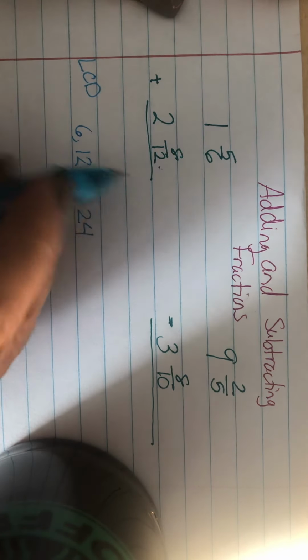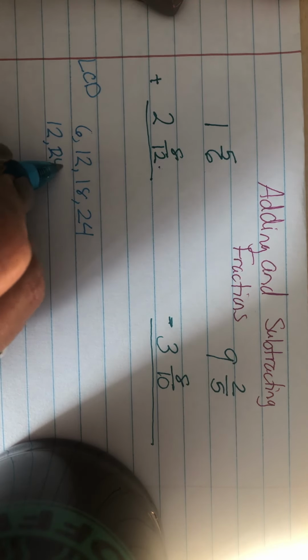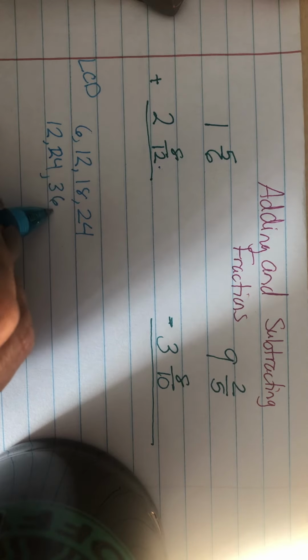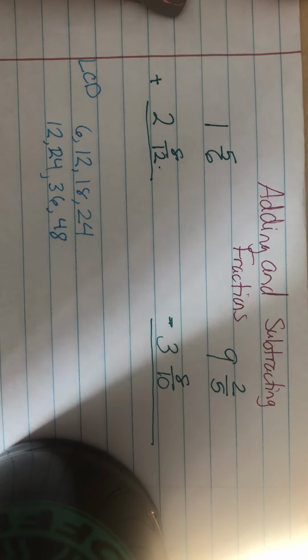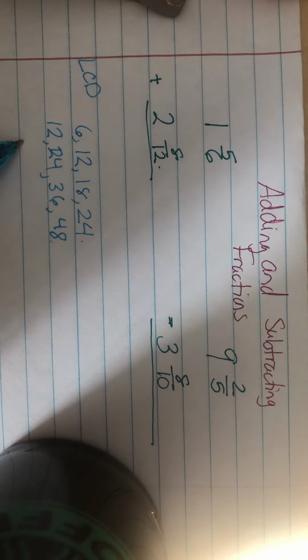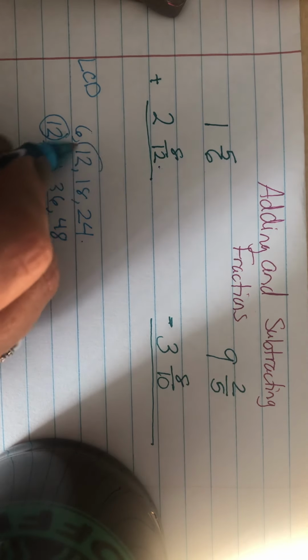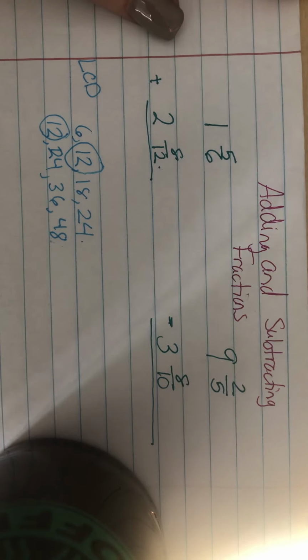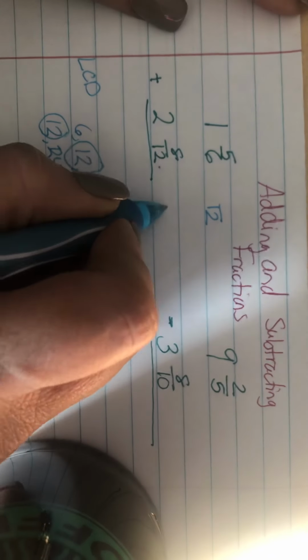Then we're going to go to our 12. So we're going to go 12, 24, 36, and 48. Now your kids have been taught to look at the two skip counts and find the smallest, or the least number that they have in common, and they can pretty quickly decide that that's 12. Now some kids do not need to do this step. They know their facts well enough, and they can just change the denominators to 12.